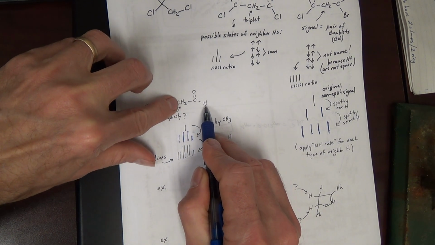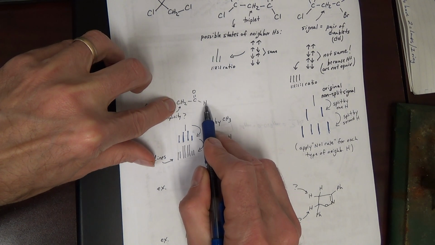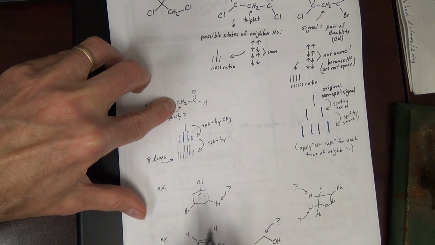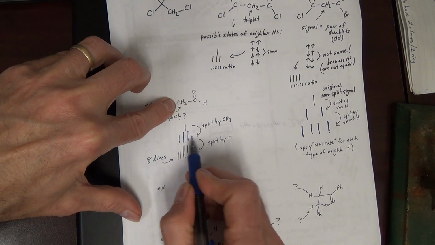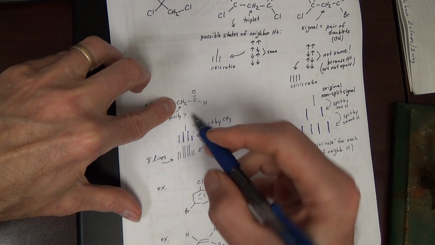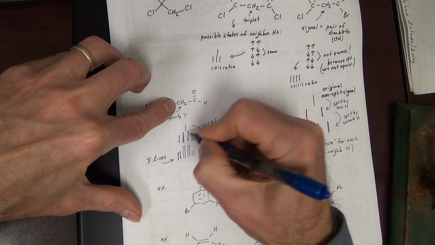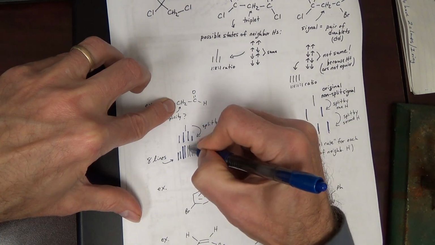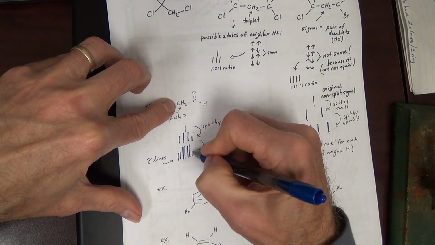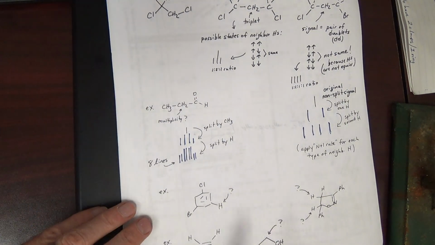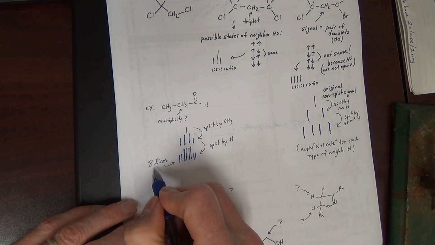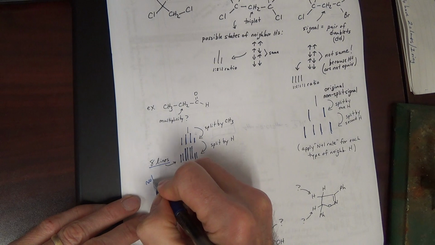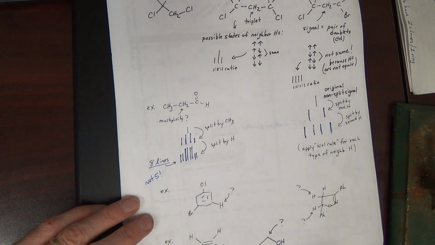That will split this signal into a doublet. n+1 is 2, doublet. What that effectively does is each line of this theoretical quartet will become a doublet. So that one becomes 2, this one becomes 2, that one becomes 2, and this one becomes 2. Your signal will look like this, and that's actually 8 lines, not 5.